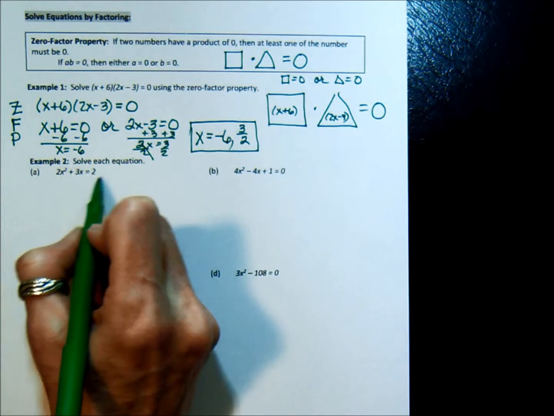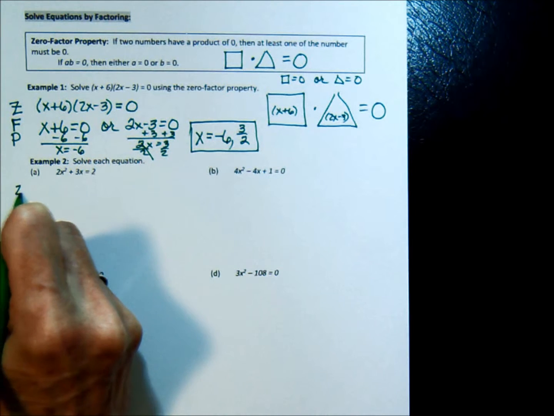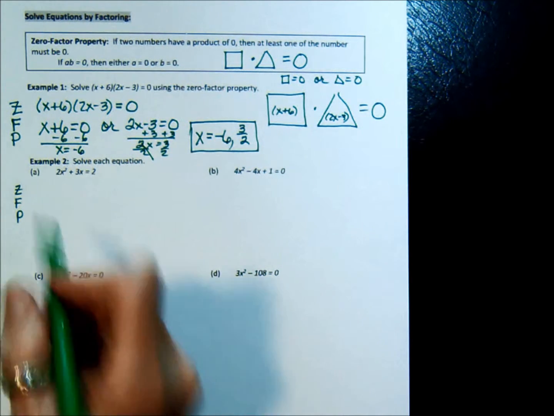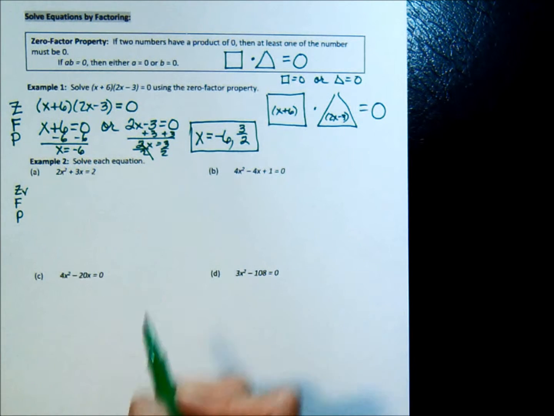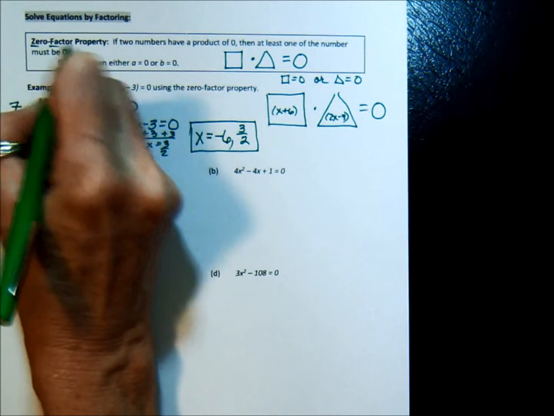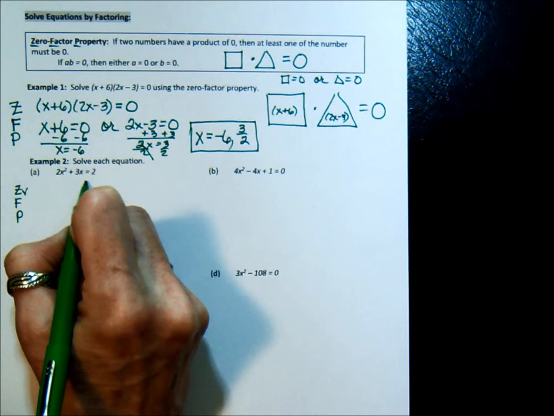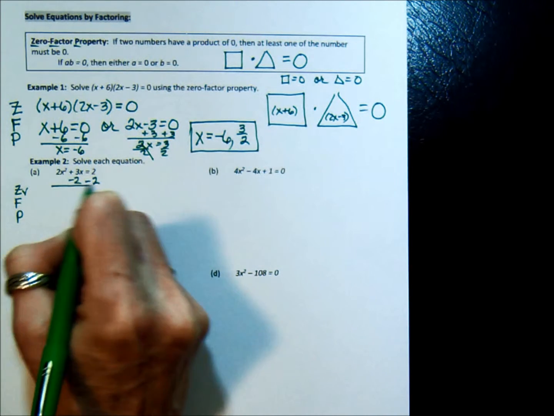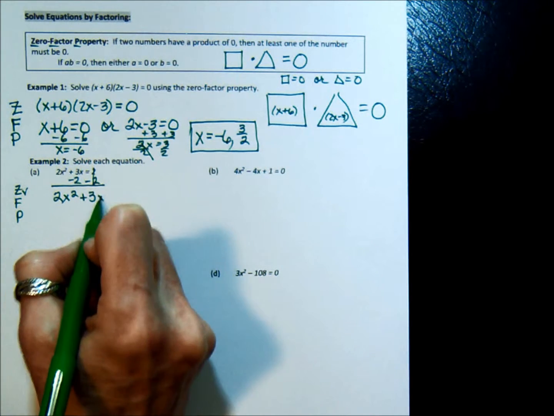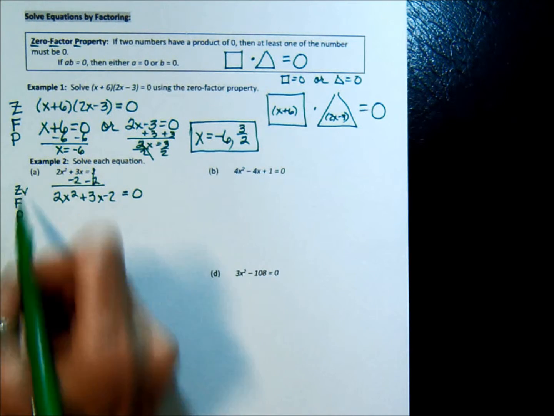I have an equation here, 2x squared plus 3x equals 2. I want to use the zero factor property to solve that equation. So the z tells me get it equal to 0. So the letters of that property tell you what to do. Get it equal to 0. Well, it's not equal to 0, but I can make it equal to 0 by subtracting a 2 and getting 2x squared plus 3x minus 2 equals 0. So the first step has been done.